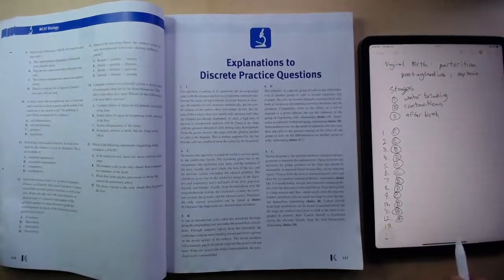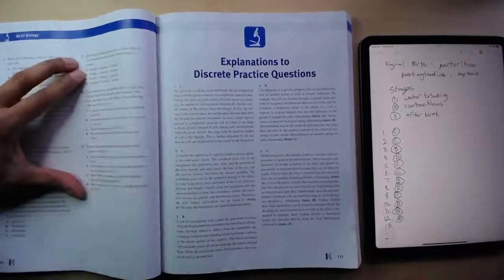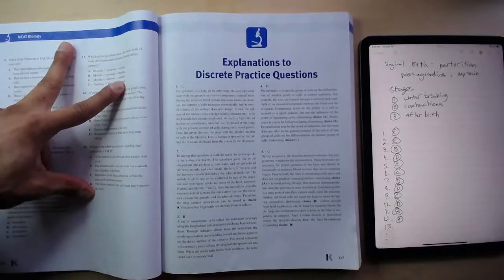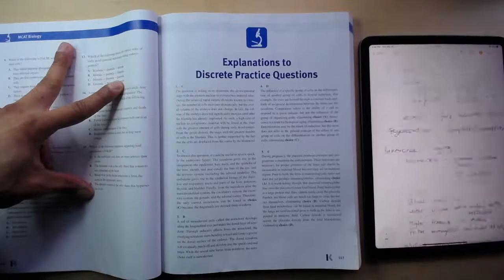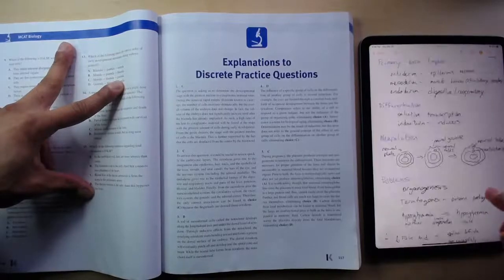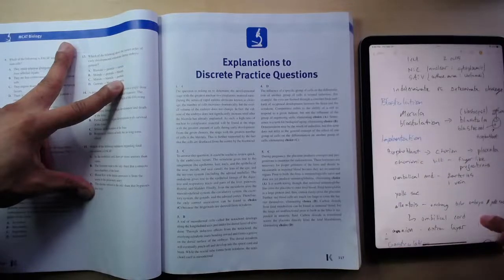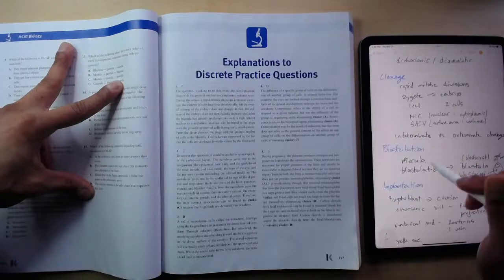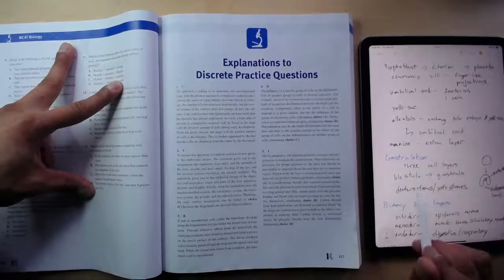13. Which of the following shows the correct order of early development milestones during embryogenesis? Morula, blastula, gastrula. I like that one. C. Let's double check. Morula, blastula, gastrula.